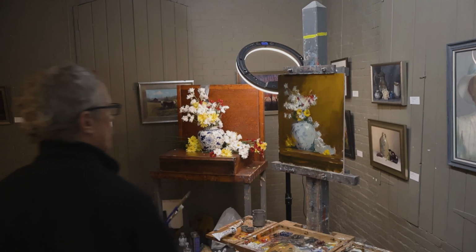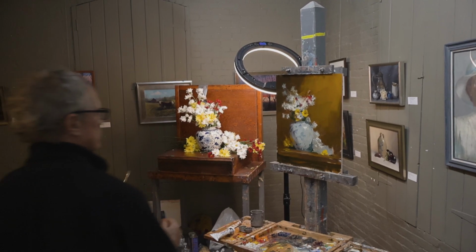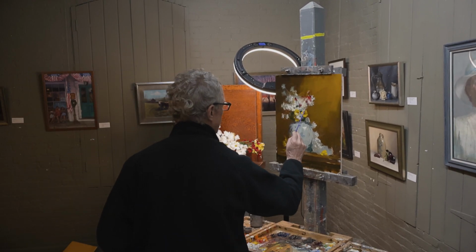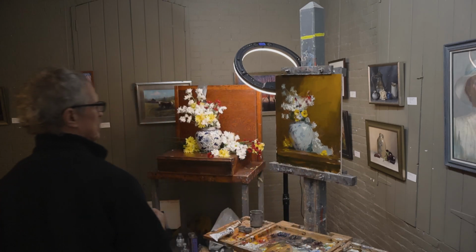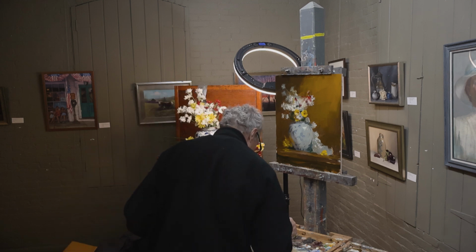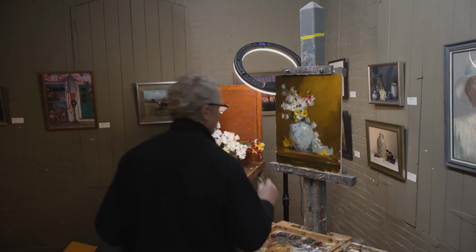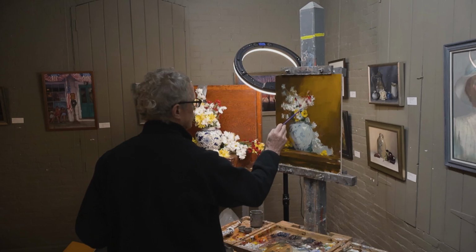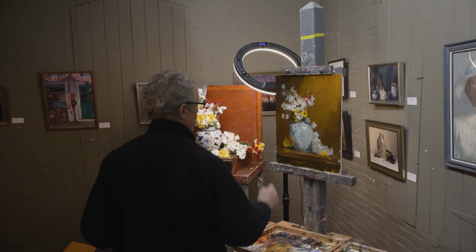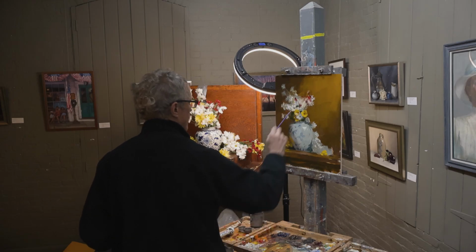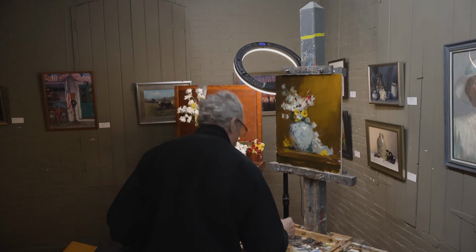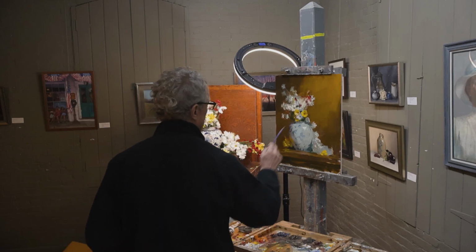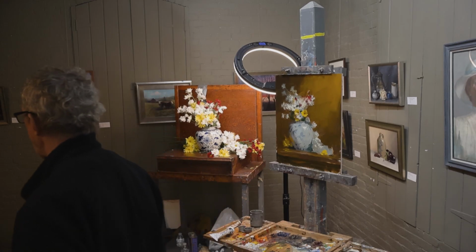Might be able to keep going on with this little bit. And then let's go for some stems. Your bleach out zone doesn't necessarily have to contain the lightest light.